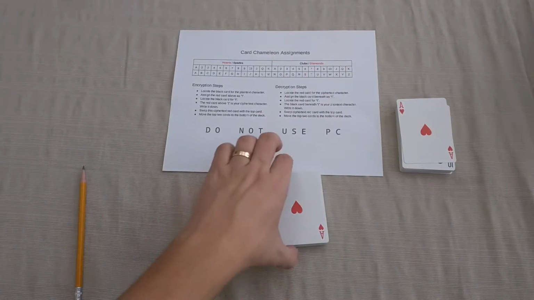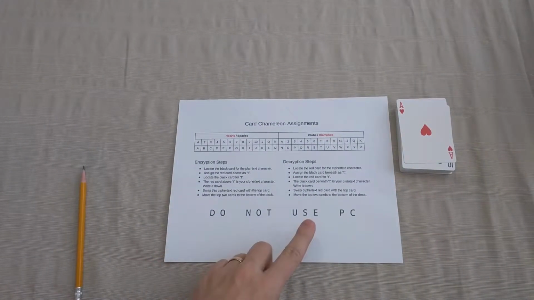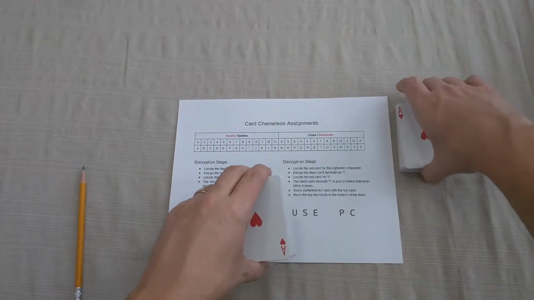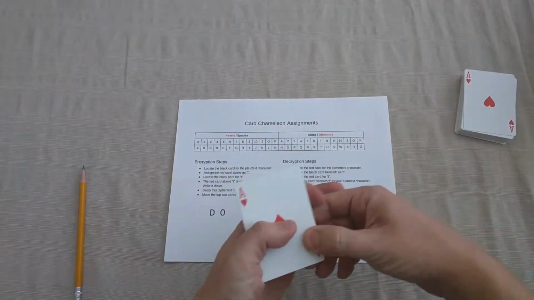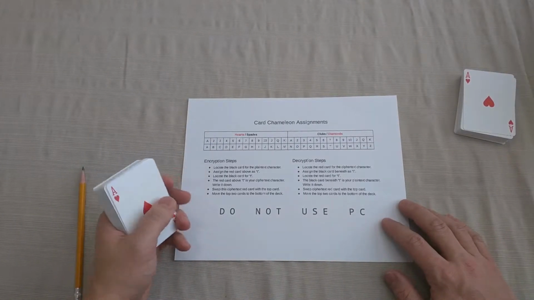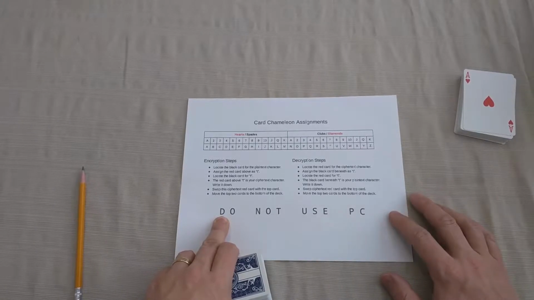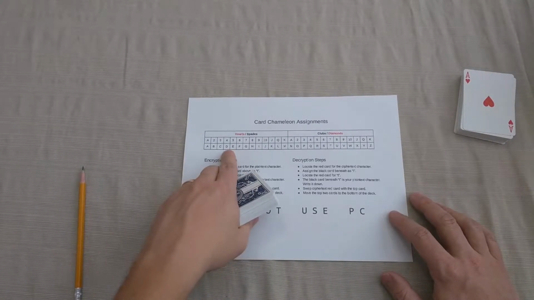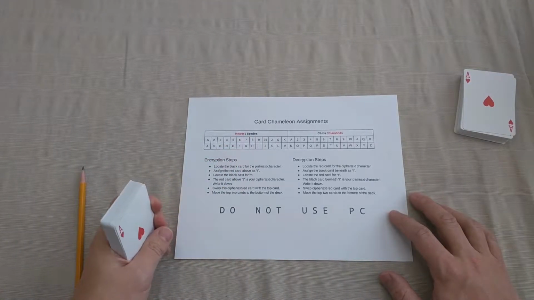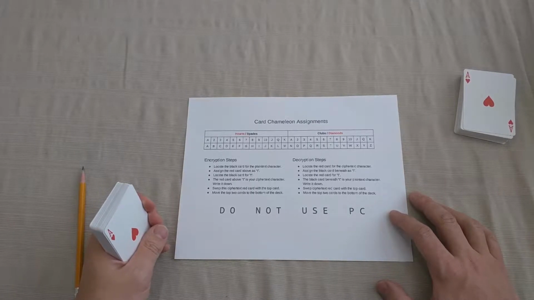Okay, so let's go ahead and look at that. So let's encrypt this phrase, do not use PC. And we're going to use my encryption deck. We'll set this aside for a second. Okay. And the first step is to locate the black card for the plain text character. So my first plain text character is D, as in Delta. So D is assigned the Four of Spades. The black cards are my plain text characters, and the red cards are my ciphertext characters.